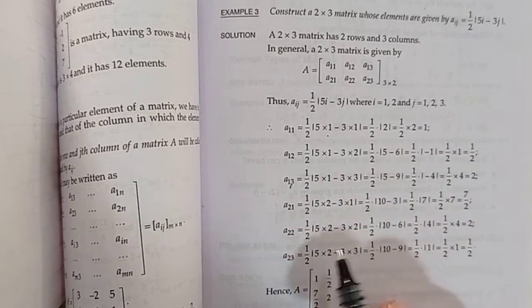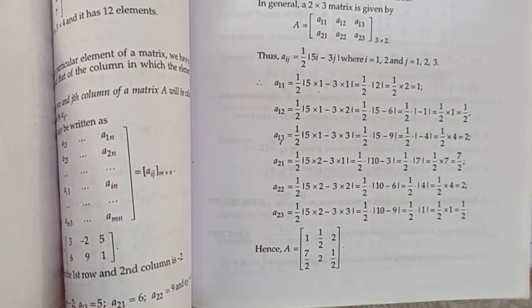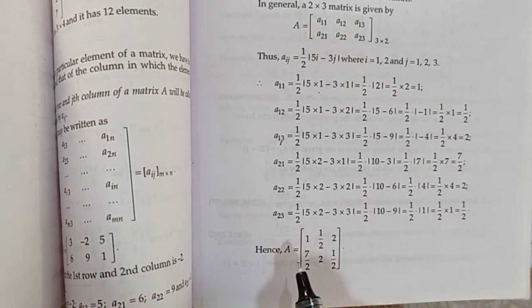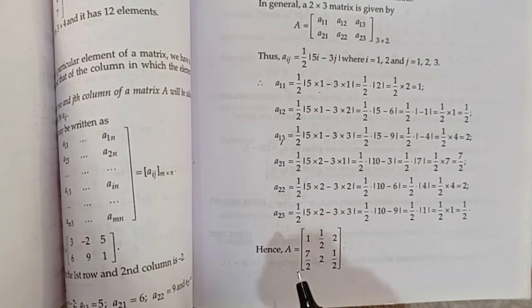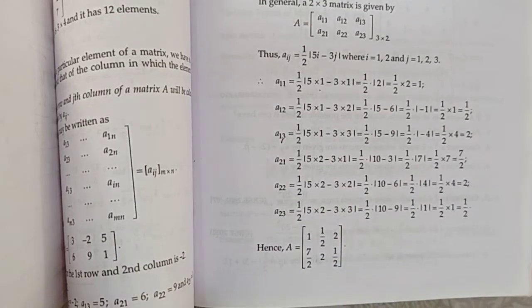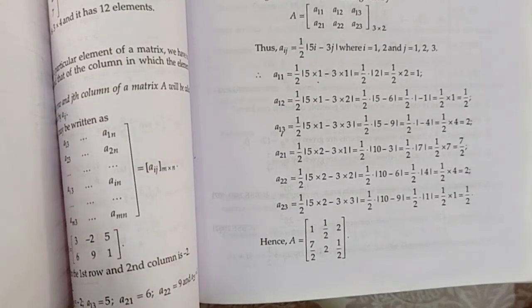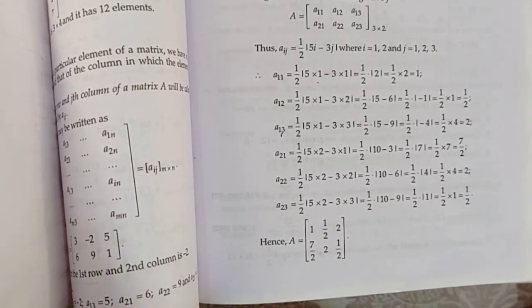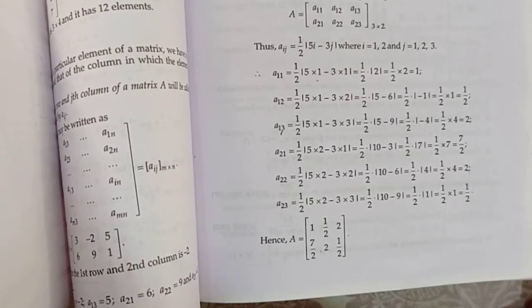If one element is wrong, then like that, write all of them. A21, A22, A23. Understand? Then write the answer. Capital A equal to the matrix 1, 1 by 2, 2, 7 by 2, 2, 1 by 2. Okay, that is about the formation of a matrix if the form is given. Aij is given, then you can form a matrix. That is also a very important topic.